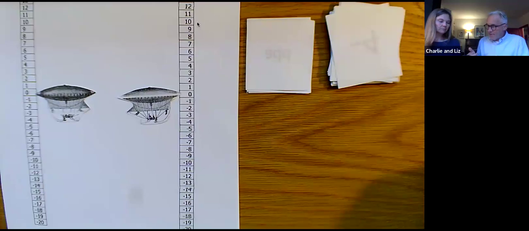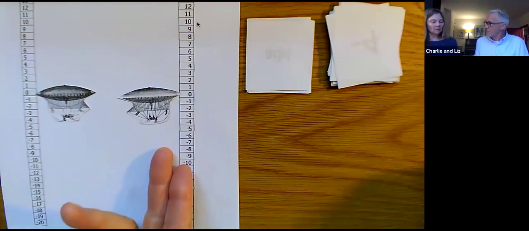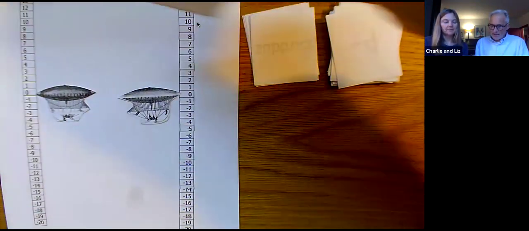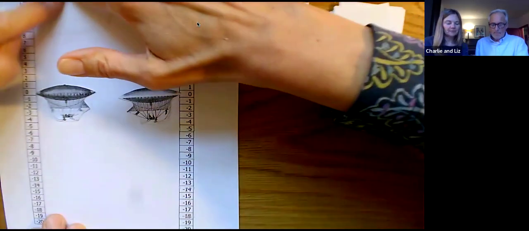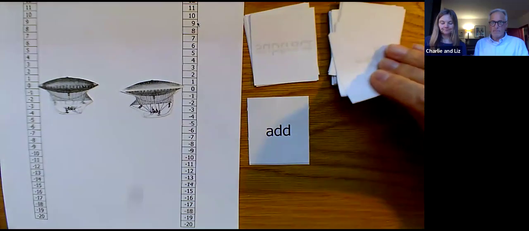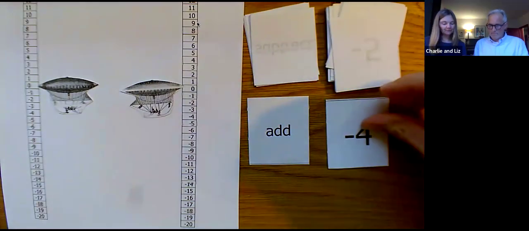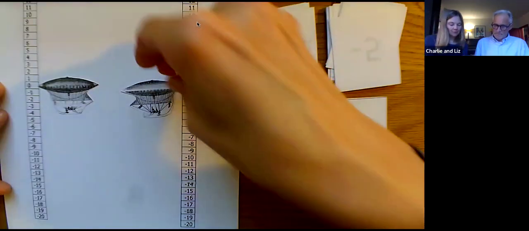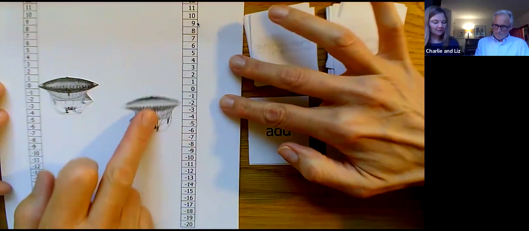So you take a pair of cards, one from each pile, and you can be the balloon on the right since you're sitting on my right. Do you want to start? Okay, thank you. So we've got add -4. So I'm adding a sandbag. So I am being dragged down. So I think I'm going to move from 0 down to -4.